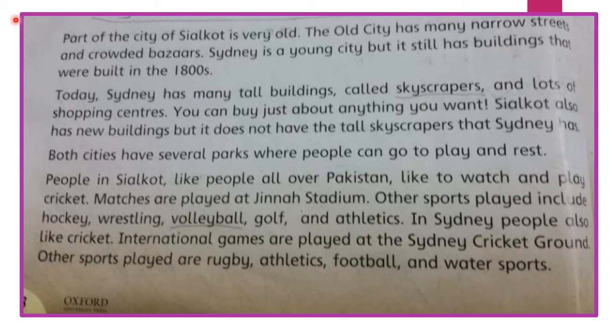The tall buildings in Sydney are called skyscrapers, and many parks are located in Sydney where people can go to enjoy, walk, and rest. Whatever you want to buy, it is available in the markets of Sydney, as you can buy just about anything you want. Contrary to this, Sialkot does not have tall skyscrapers in it, but new buildings can be found there. Sydney and Sialkot, both cities have several, means many, parks there, where people can go, play, and rest.